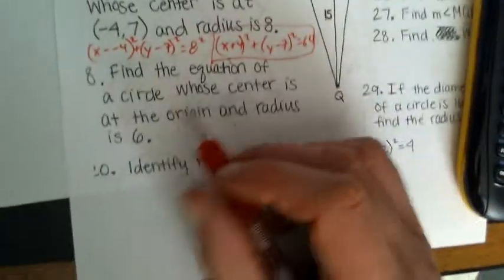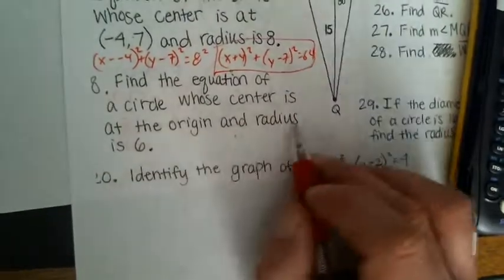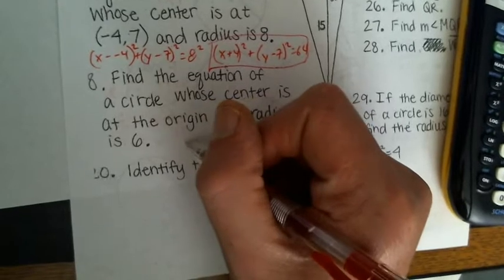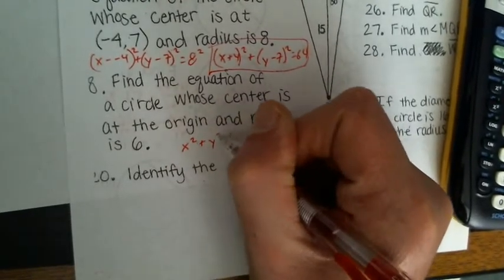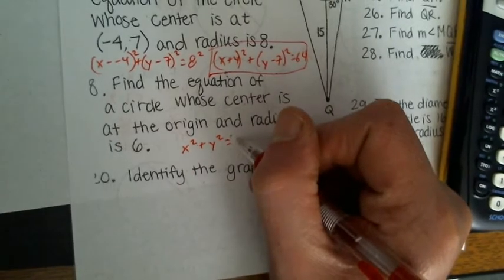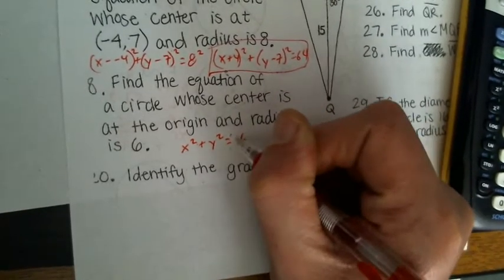Find the equation of a circle whose center is at the origin and whose radius is 6. That's x minus 0 squared plus y minus 0 squared equals radius squared. 6 squared is 36.